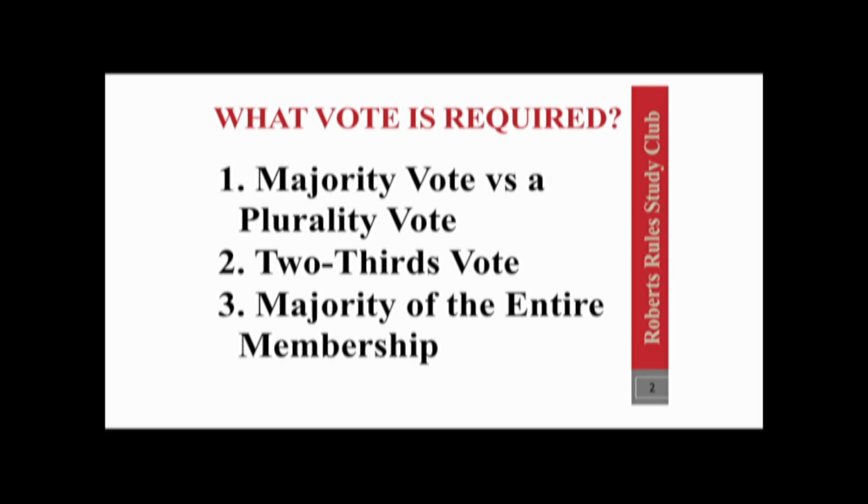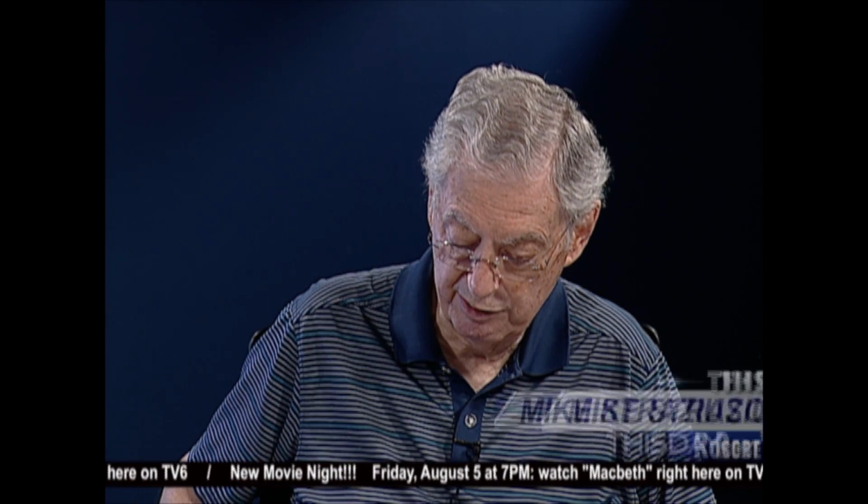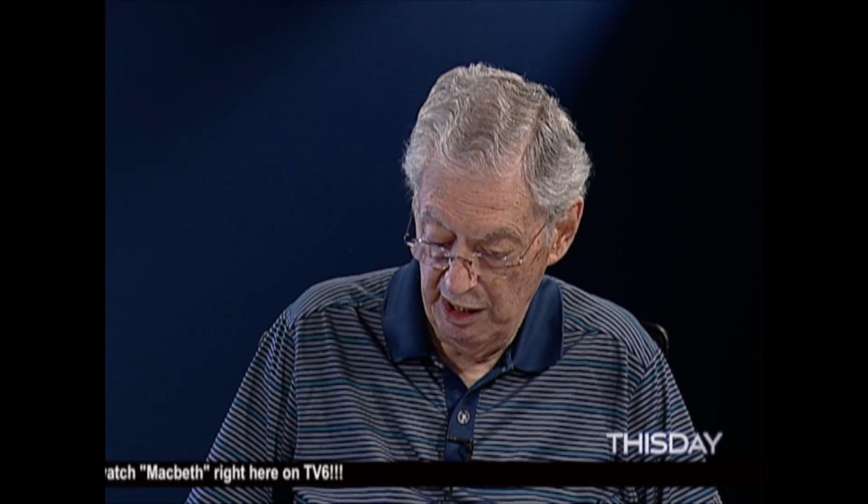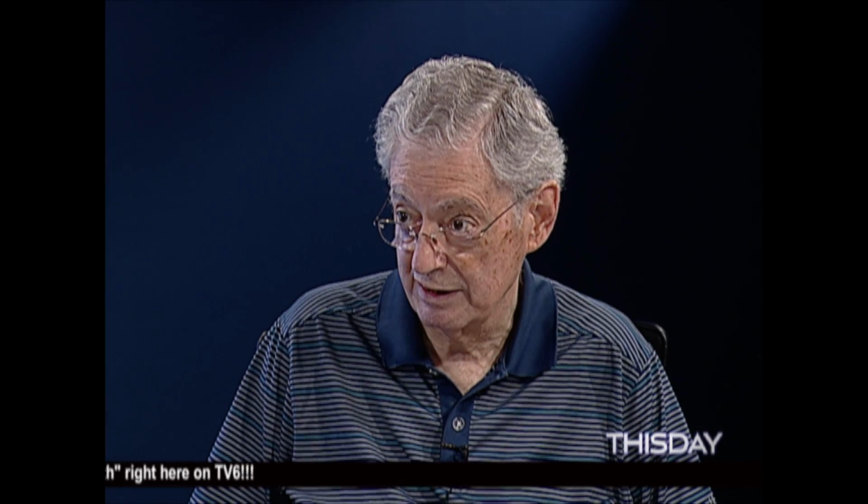At a regularly and properly called meeting, there may be fewer votes cast than the number of members present, since some may choose not to vote, resulting in abstentions. Only a majority of those actually voting is required. If, for example, there are 10 members present, and 4 vote in favor and 3 opposed, the motion passes.